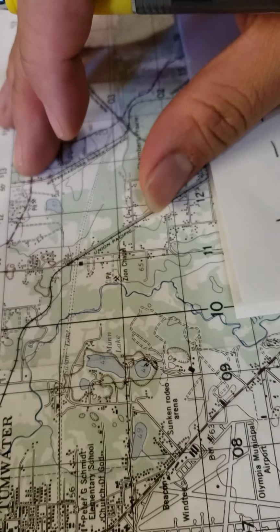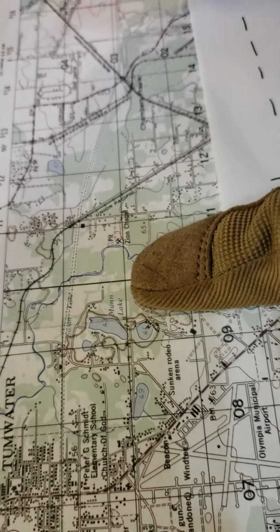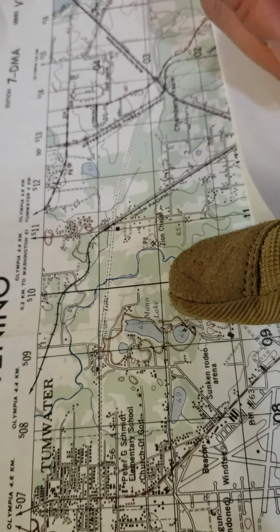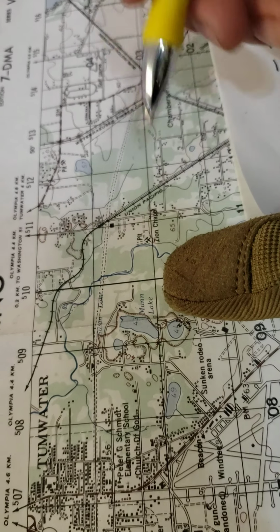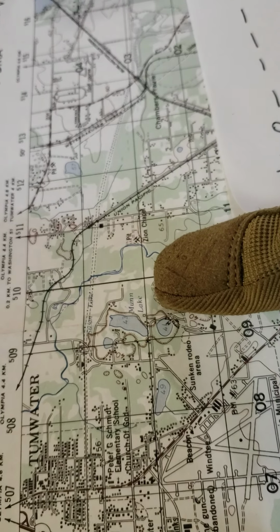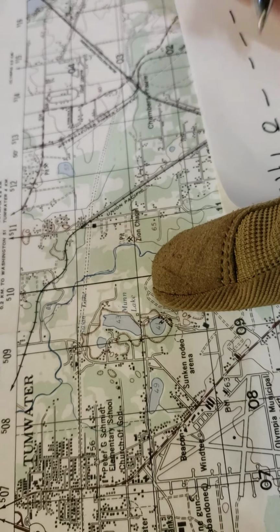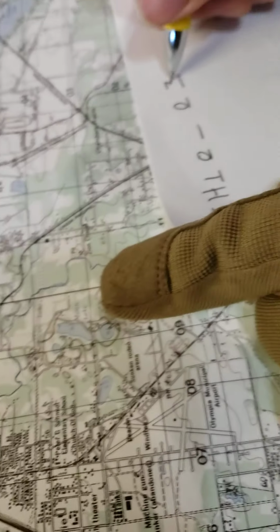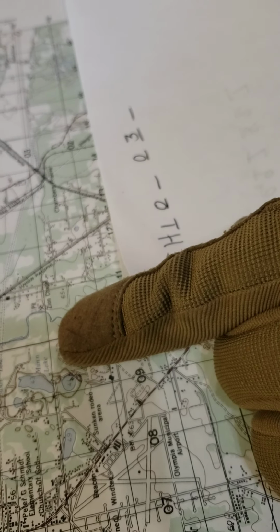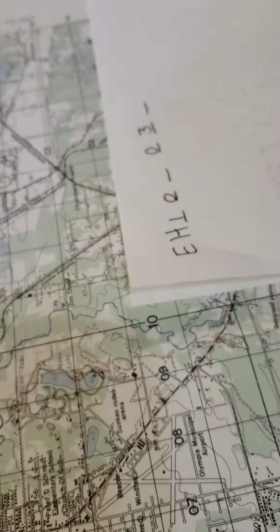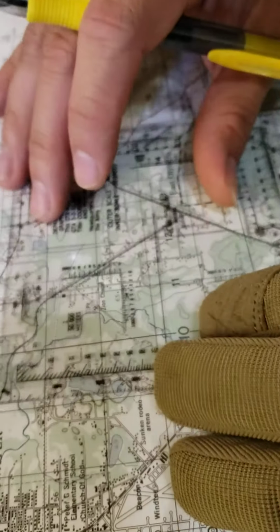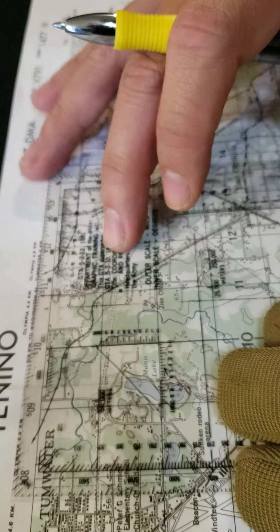Now left to right puts me at 10. So EH 10. Going up puts me at a 03. There's the 4-digit grid square coordinates. Next, I will take my coordinate scale and put it where those 2 points meet.